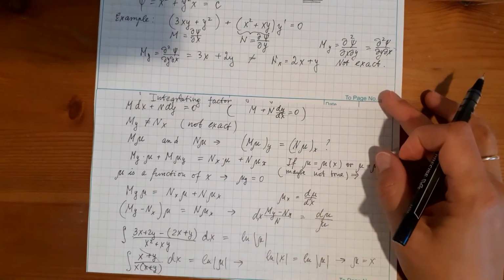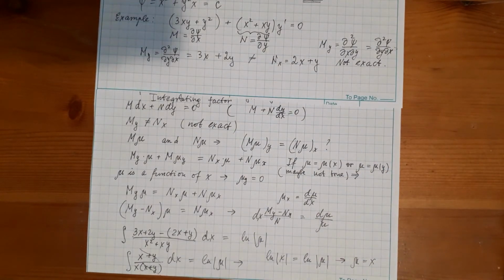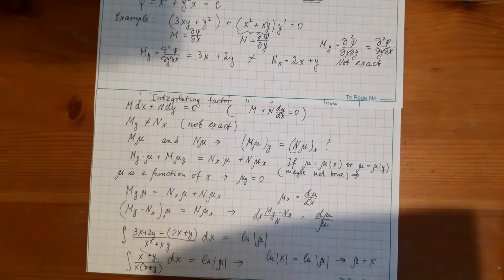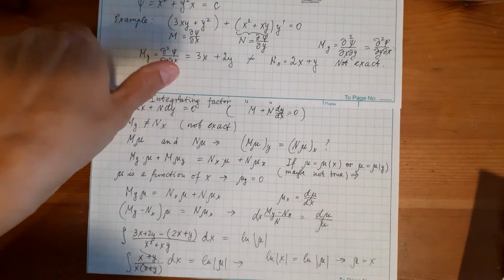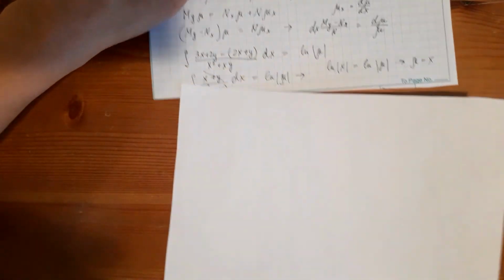Now I'm running out of paper. I'll need to find a new page to write down the rest of the solution. Okay, let me continue on this page, and I'm going to remove this and this too. So we found the integrating factor. Let me bring back my equation which was not working.